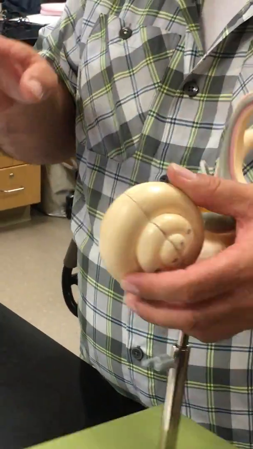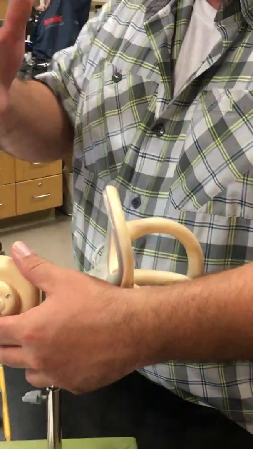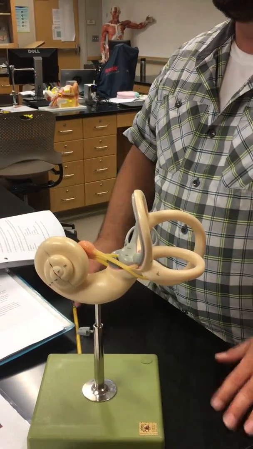That was honestly Cliff Notes, but we went over all the major structures I could possibly ask you on this model.